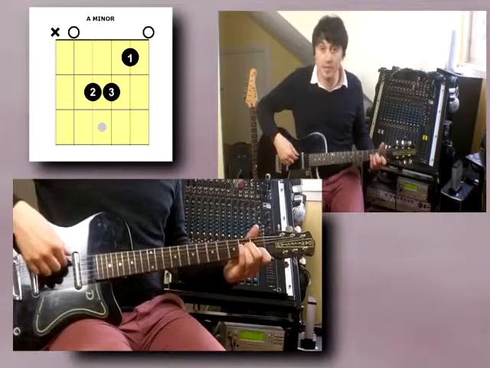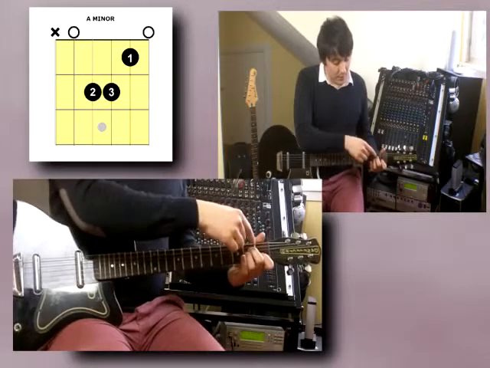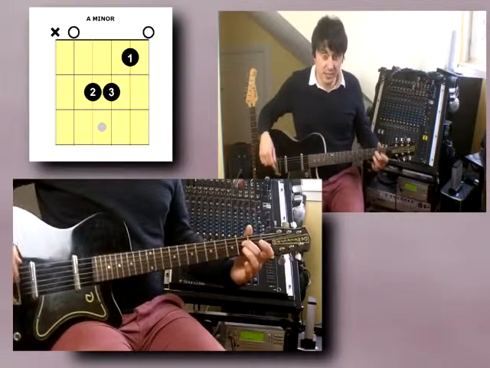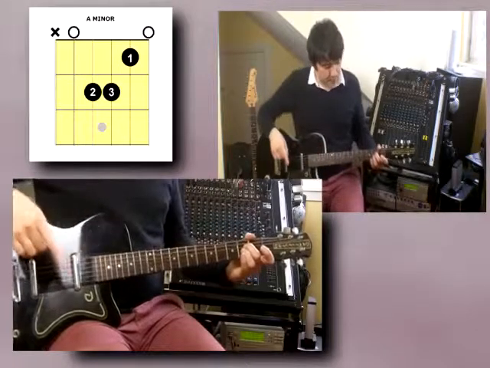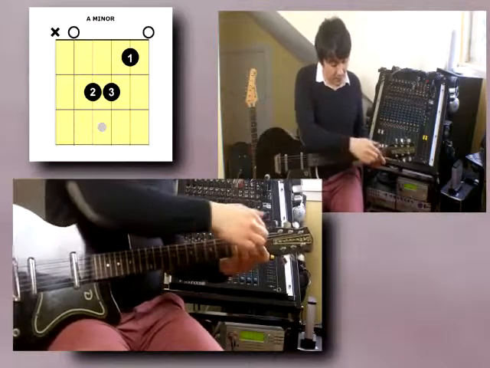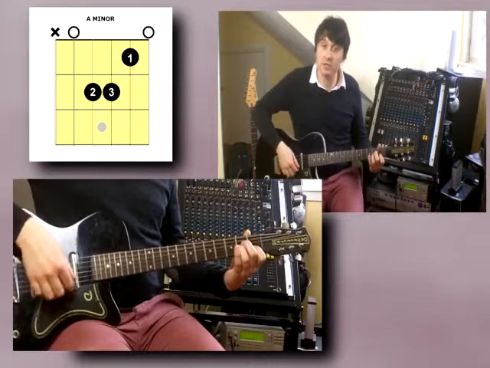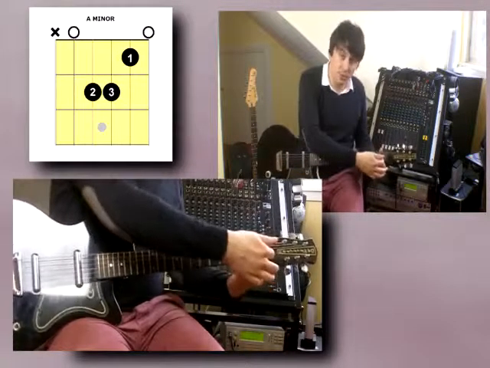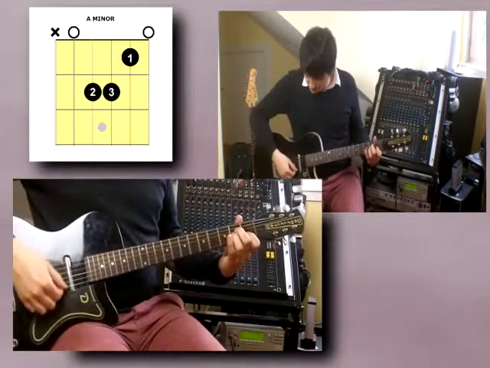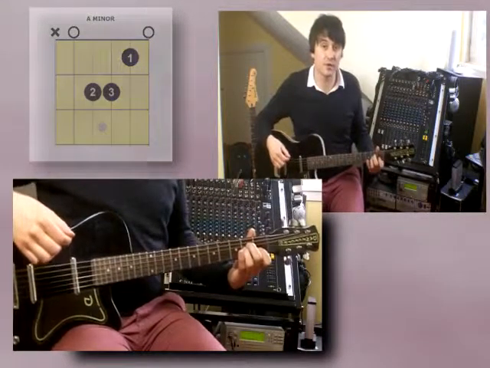We don't want to play the low E string. We're going to start with open A. Finger 2, fret 2 of the D string. Finger 3, fret 2 of the G string. Finger 1, fret 1 of the B string. And your high E string is open. Try and keep fingers pointy. There's a wee strum of A minor.